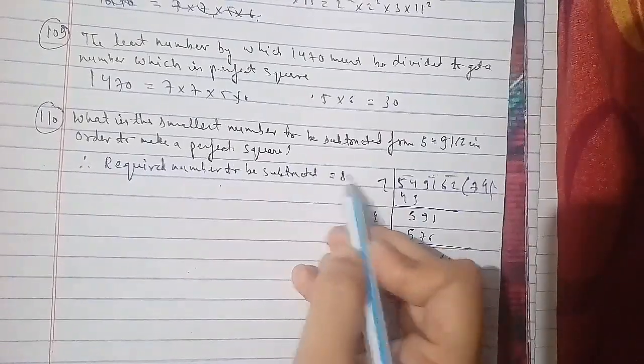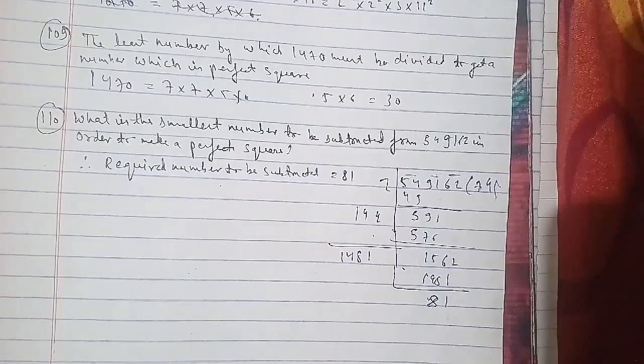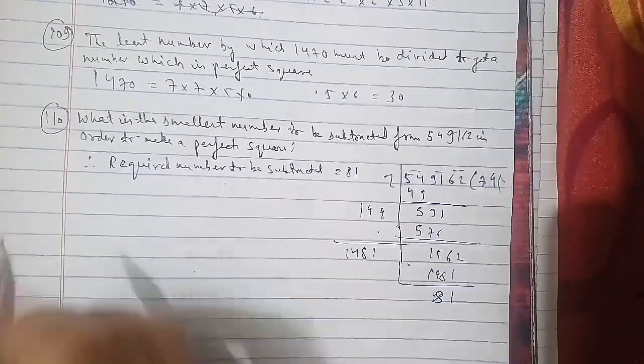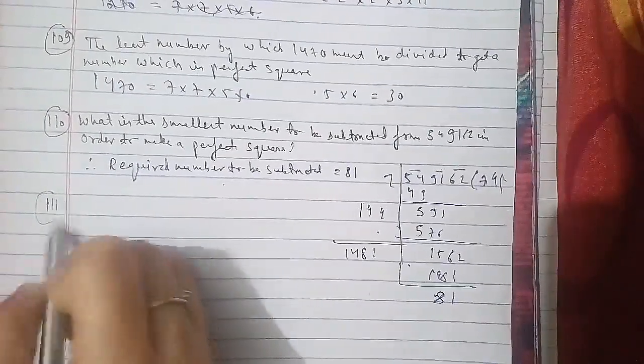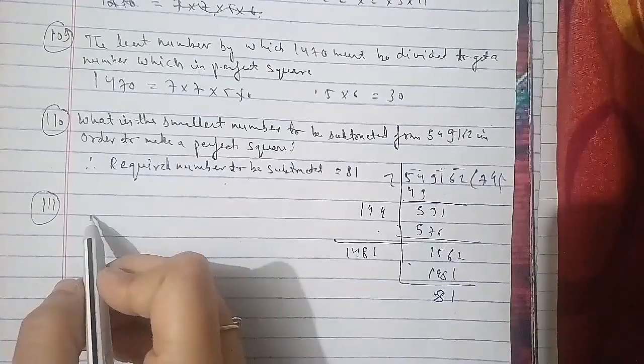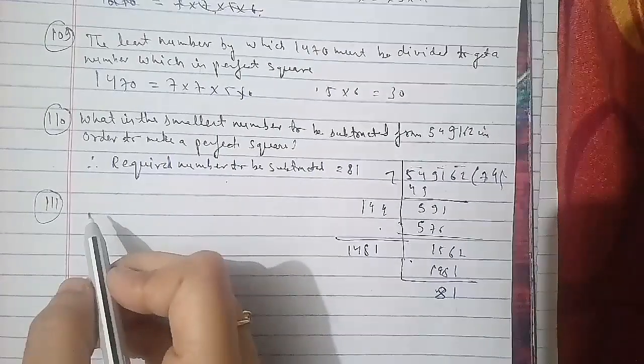Is equal to 81. That will be the right answer for this question as well. Now we will go ahead and discuss another question, the 111th question of the session, which is also an important one. And we will have another question.